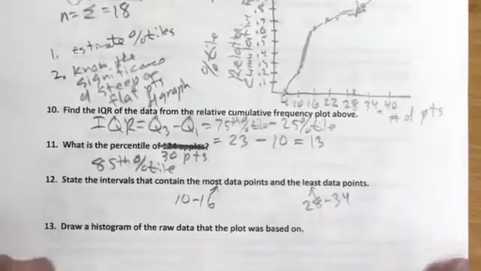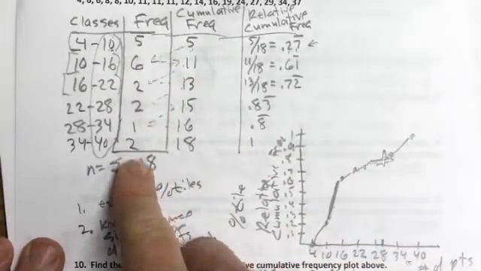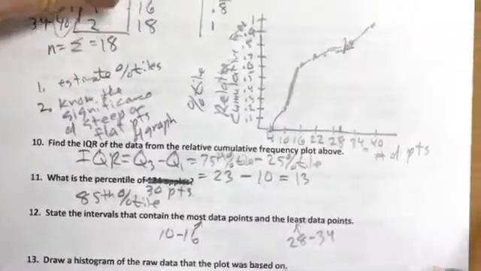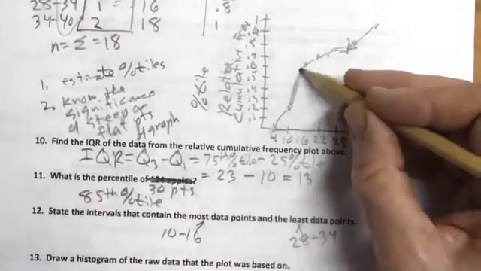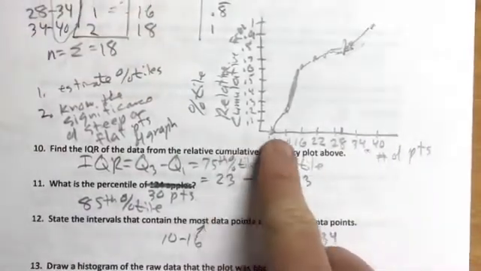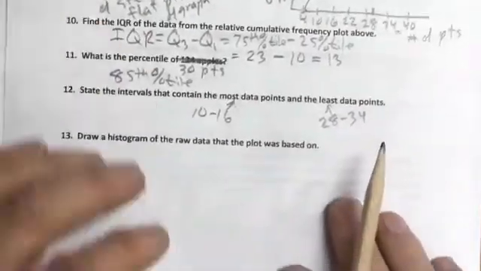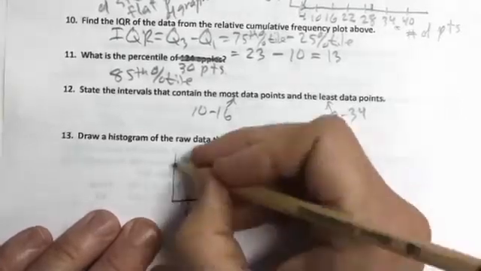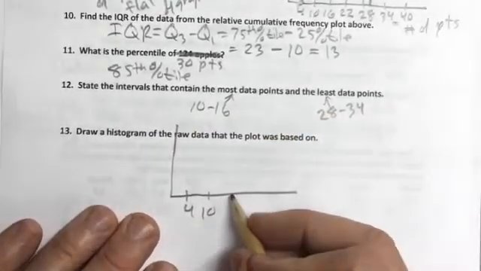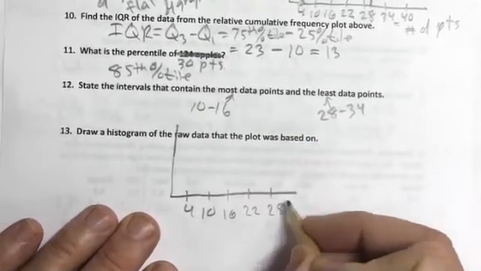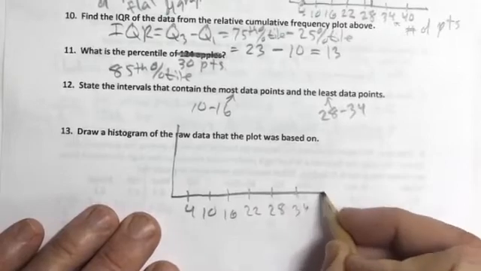And lastly, it asks us to draw a histogram. Now we could draw a histogram just using the frequencies, just like we did in chapter 1. But to look at this graph and estimate the histogram, we would say this. Wherever they're steep, there's a lot of data points. Wherever it's sort of flat, there's not much. And so let's estimate this. So I'll write down these numbers. Let's go 4 and 10 and leave myself a lot of room here. 4 and 10 and 16 and 22 and 28 and 34 and 40.